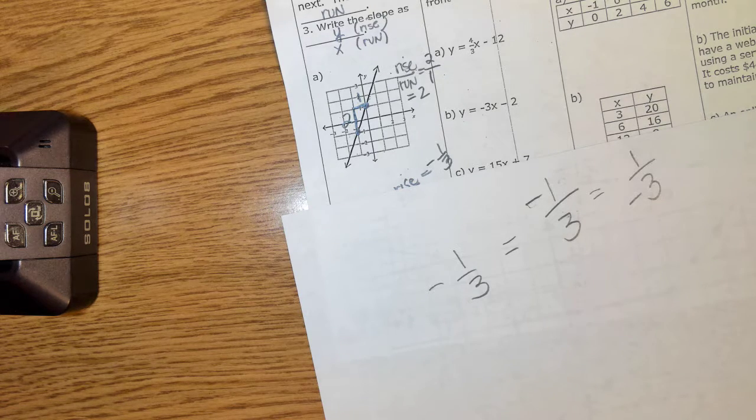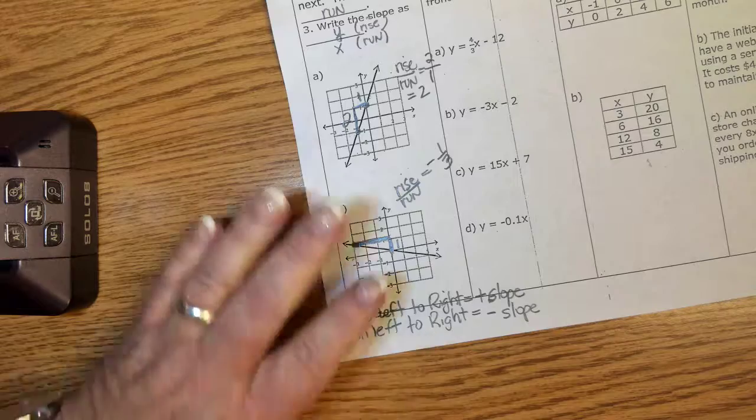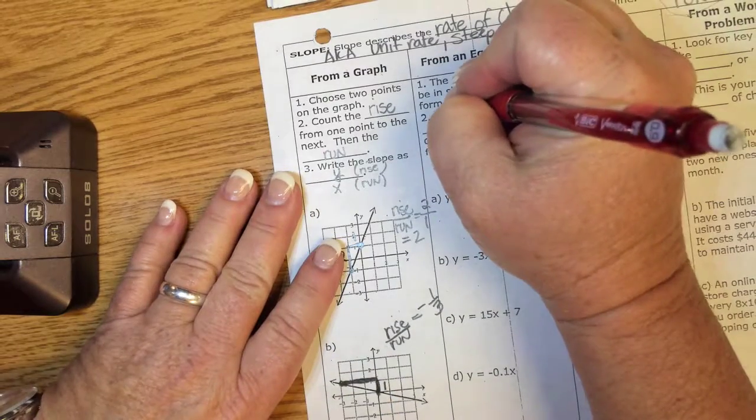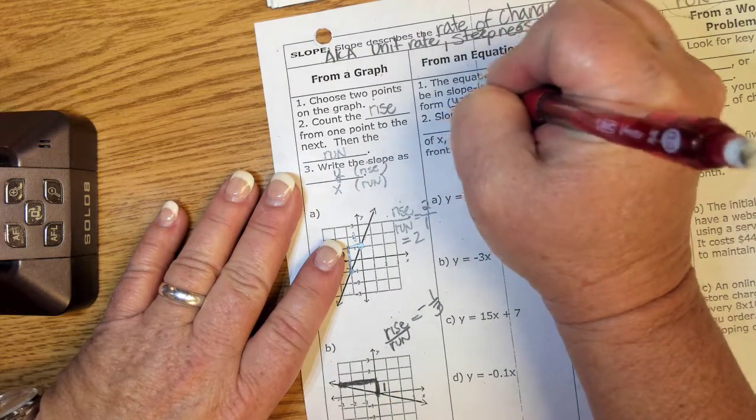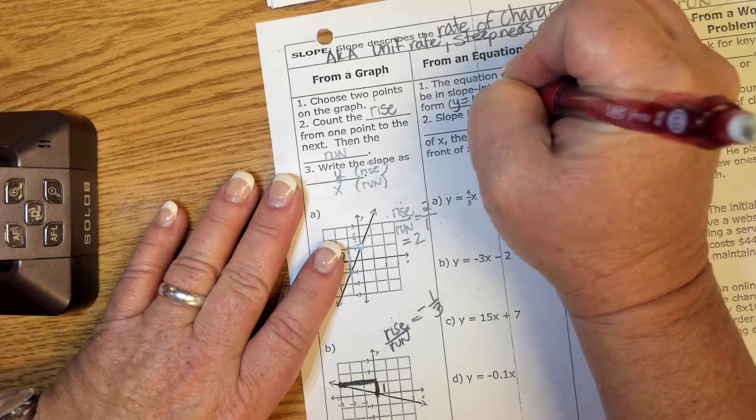All right. Let's talk about slope from an equation. First off, look at your mathematics charts. And it says the equation must be in slope-intercept form. Do you guys see a slope-intercept form of an equation? What that is: y equals mx plus b.